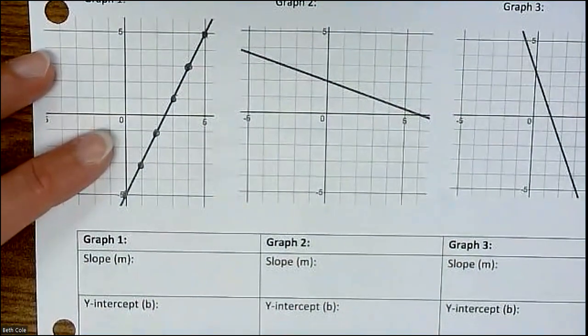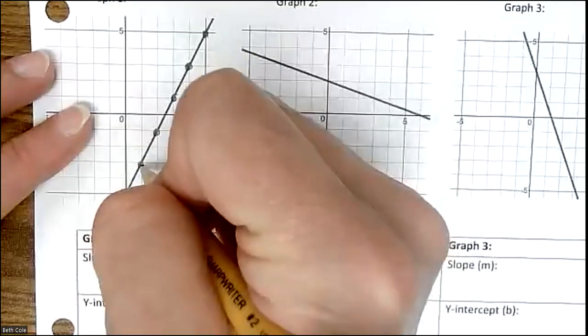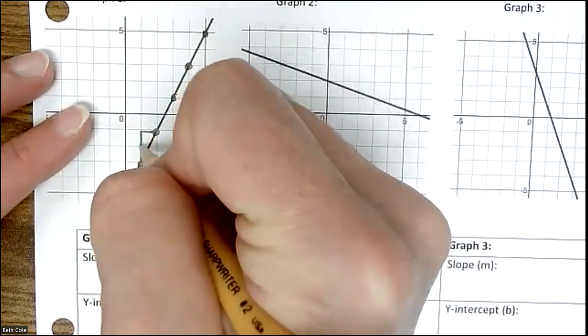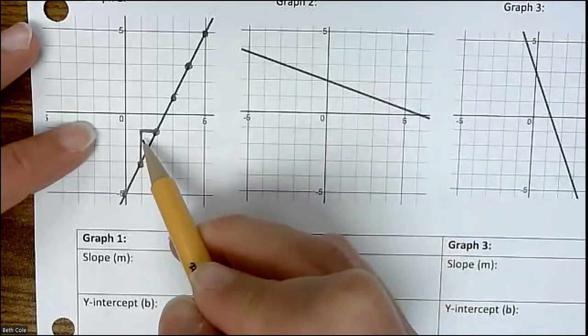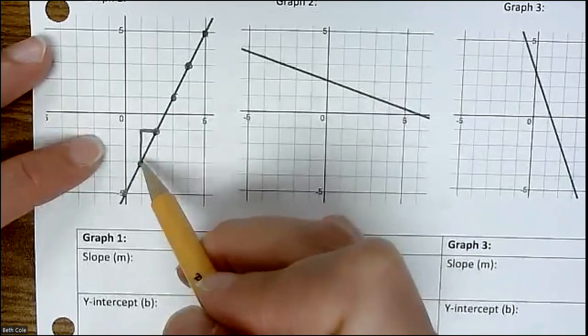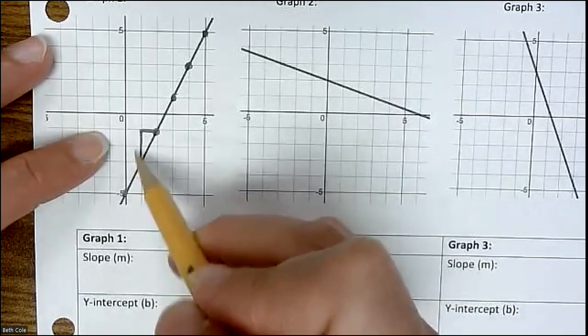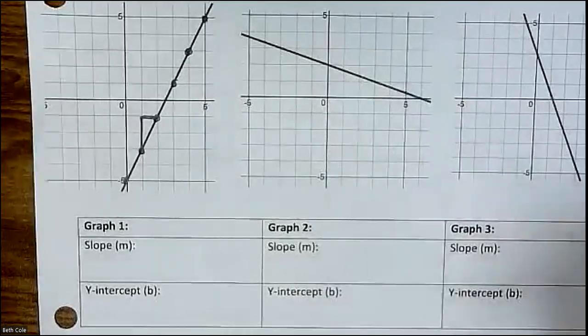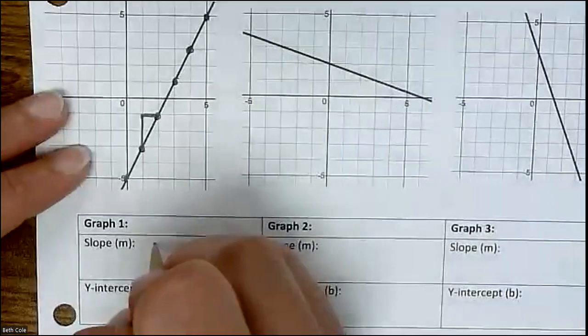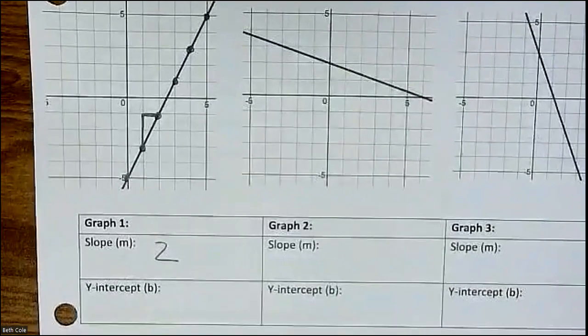Just look for them. And you can draw in the little triangle if you want, but hey guys, how much up and then over did we go? Good, up 2 over 1. Now, if you write 2 over 1, that is just 2. Okay, so your slope is 2.